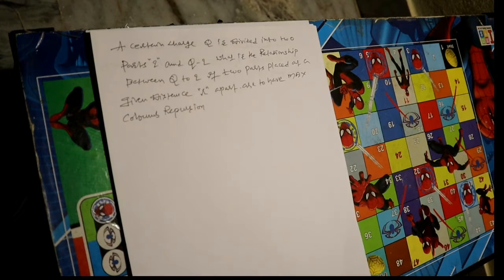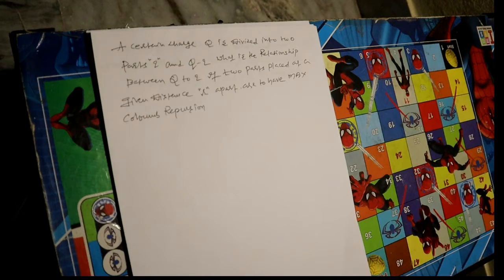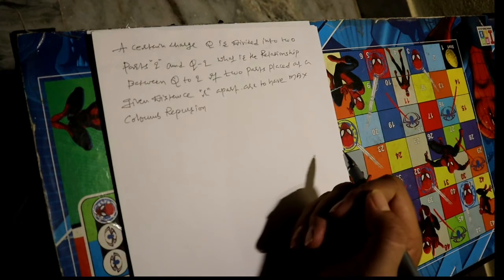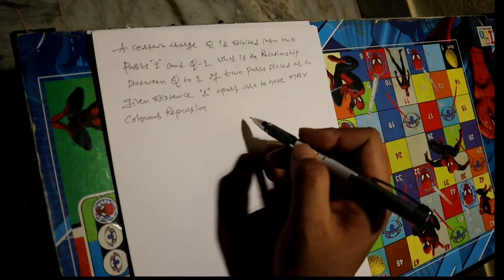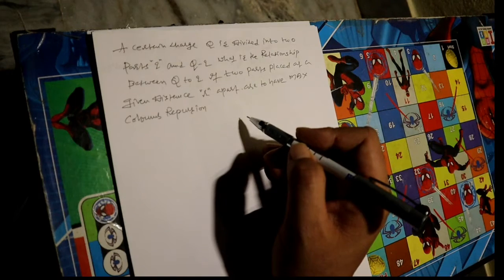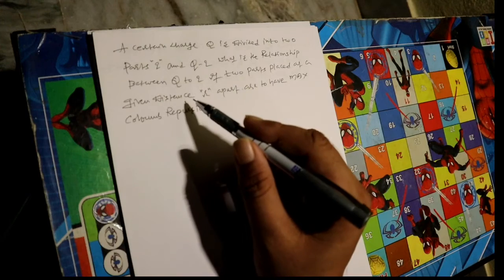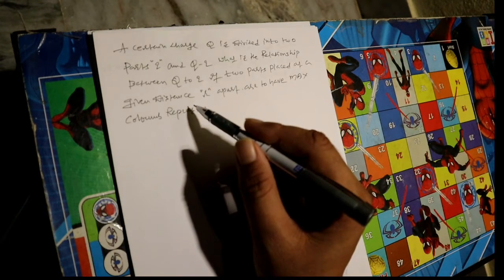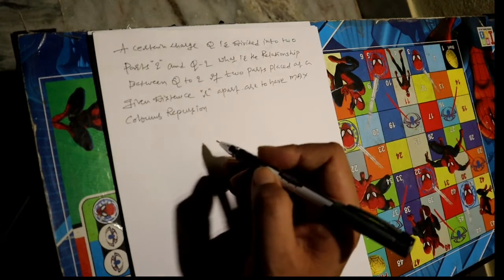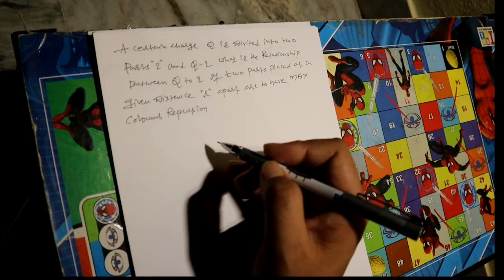These are separated by distance r. And also they have given that the repulsion force between these two charges is maximum. Then what is the relationship between capital Q and small q? So let us solve this problem here.